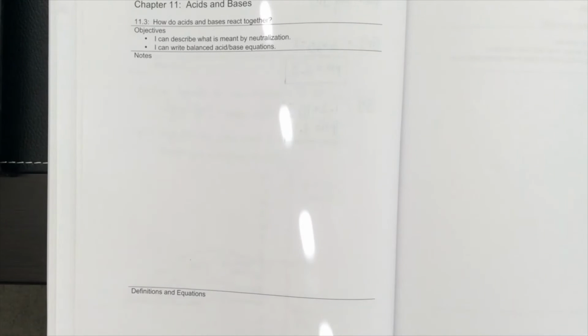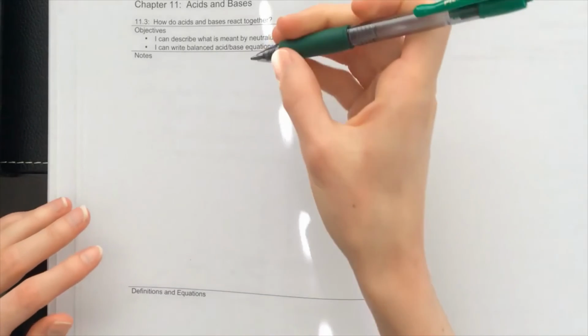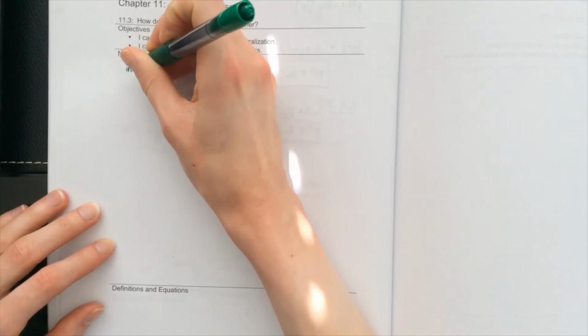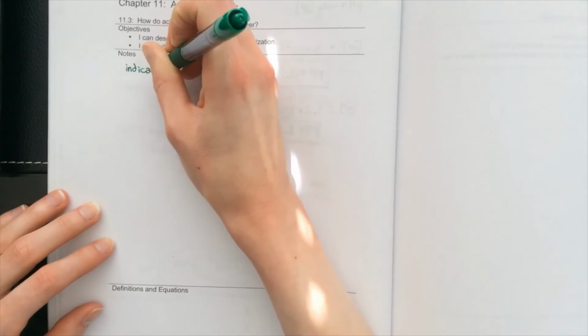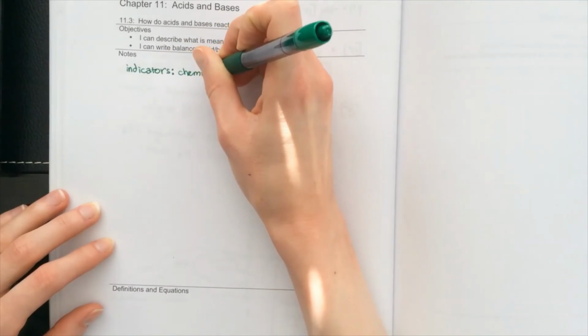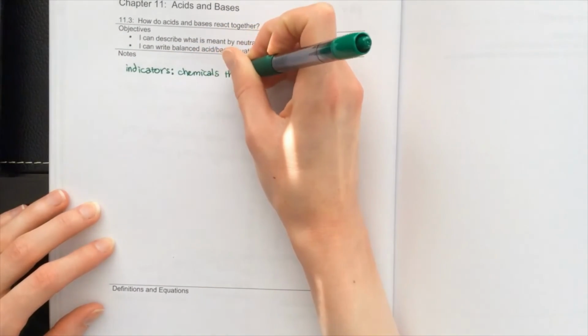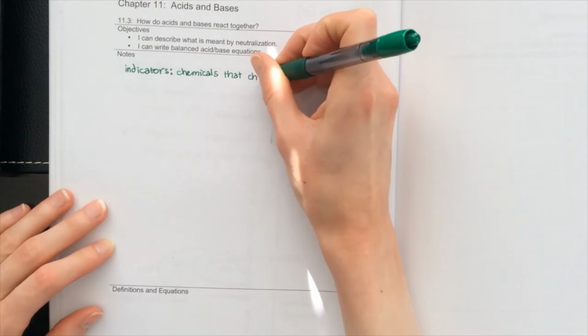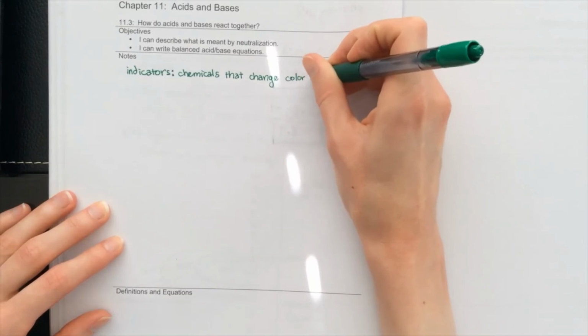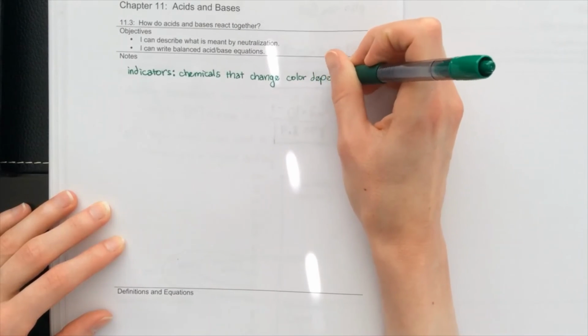Hey guys, so we're going to just talk about a couple more things. First of all, let's just write down the definition for an indicator since we just talked about those. So indicators are chemicals that change color depending on pH.